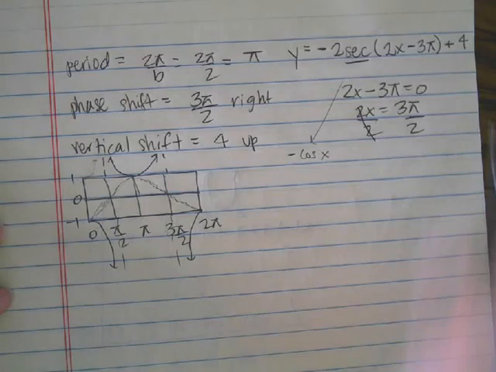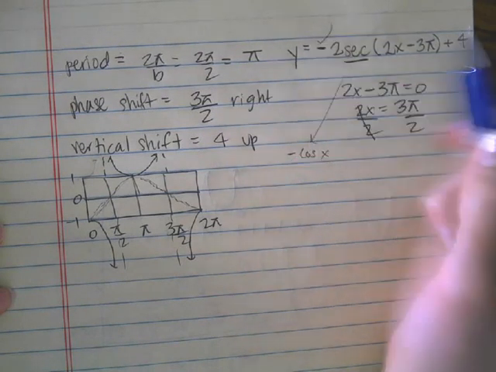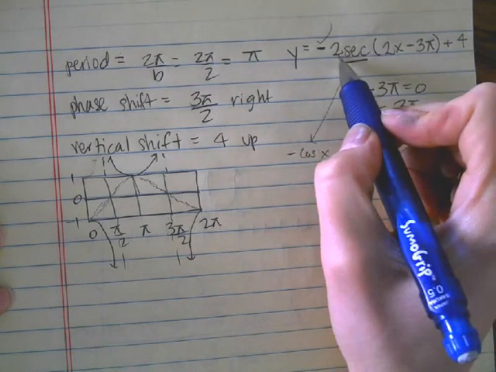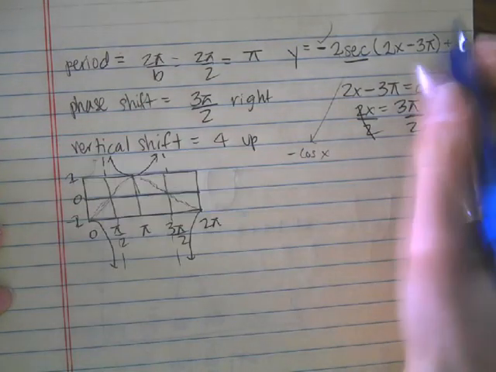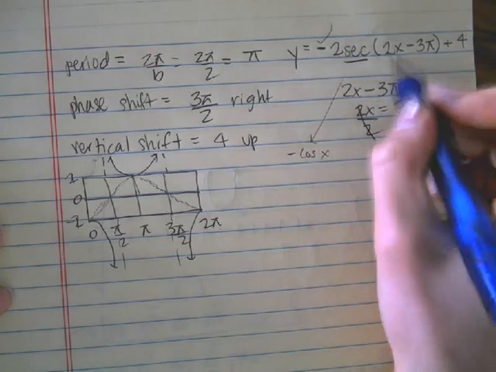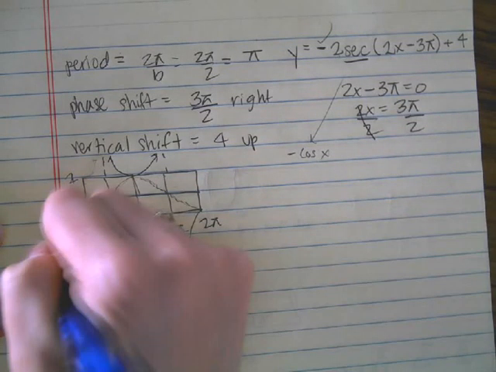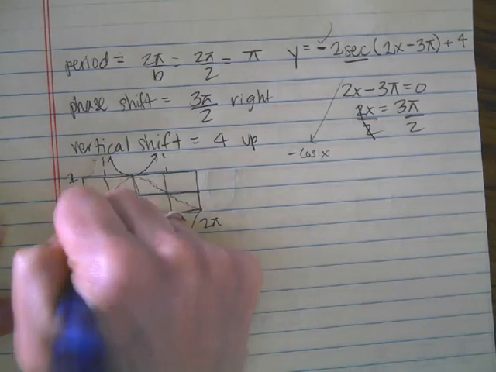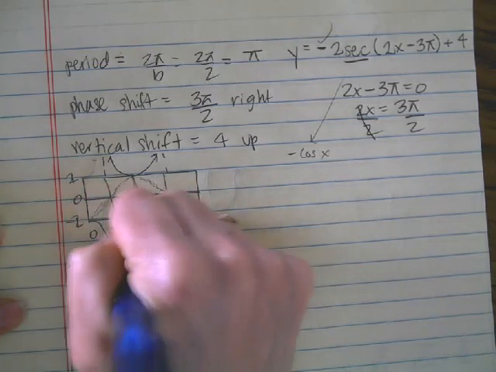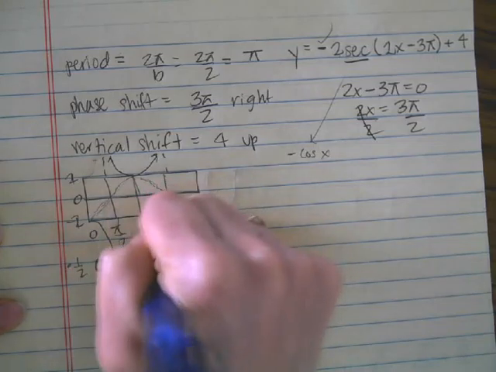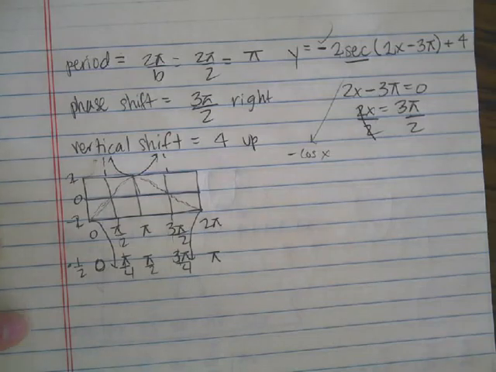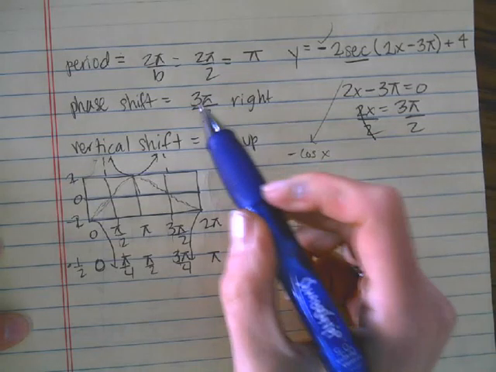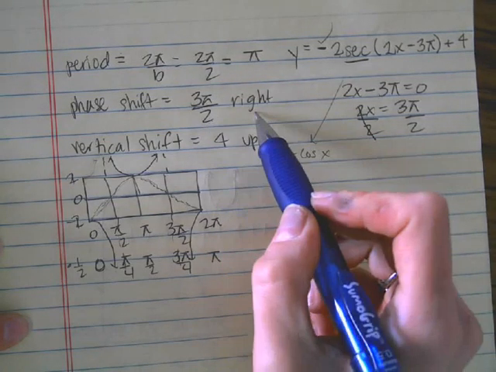Alright, so moving from left to right, we already dealt with the negative by flipping the graph. So now 2. So multiply the side by 2. 2, 0, -2. Then, you multiply everything by 1 over b, so that's multiplying this whole thing by 1/2. Which would give us 0, pi over 4, pi over 2, 3 pi over 4, and pi. Then the phase shift says move everything 3 pi over 2 to the right, so you add 3 pi over 2 to everything.